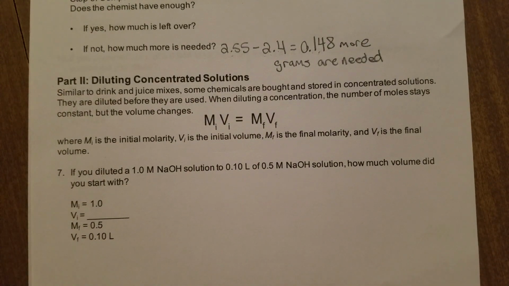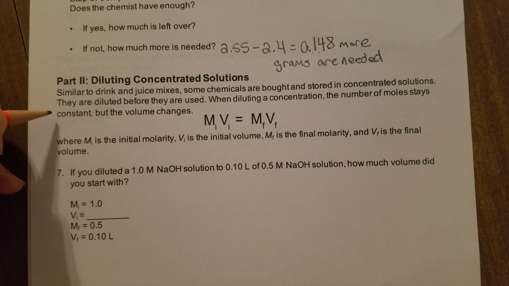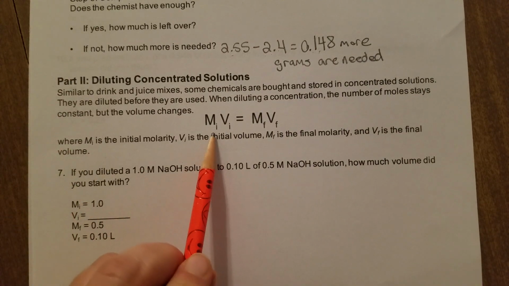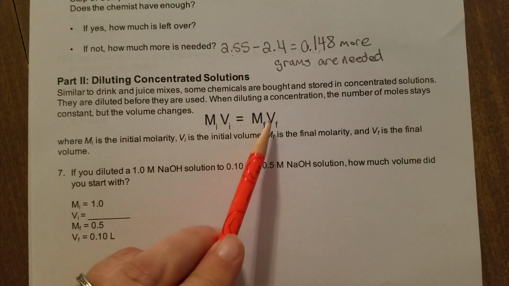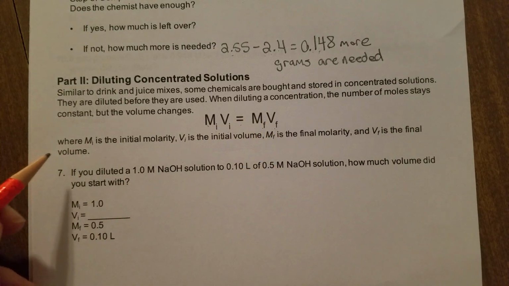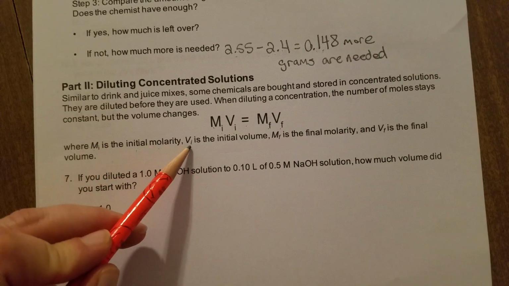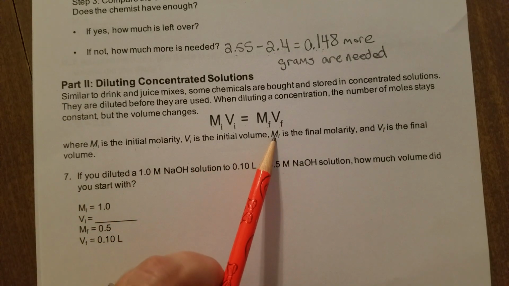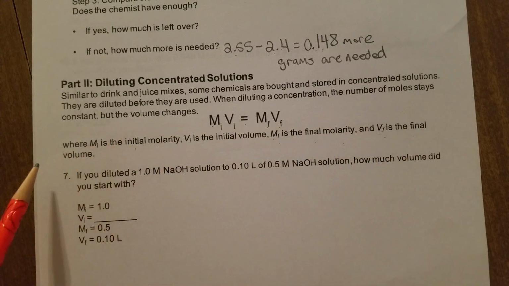We're starting at part 2, diluting concentrated solutions. Similar to drink and juice mixes, some chemicals are bought and stored in concentrated solutions. They are diluted before they are used. When diluting a concentration, the number of moles stays constant, but the volume changes. All right, here's our formula. Molarity initial times volume initial equals molarity final times volume final. So molarity I is the initial or first molarity, volume I is the initial volume, molarity F is the final molarity, and volume F is the final or second volume.